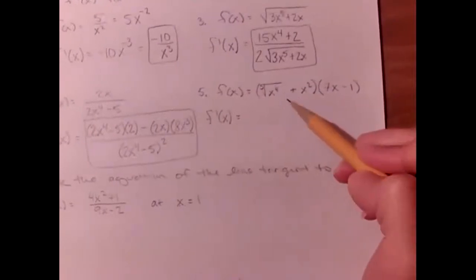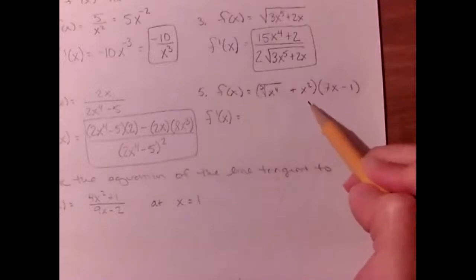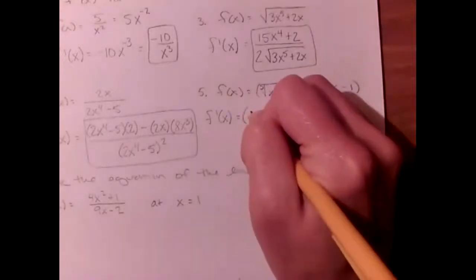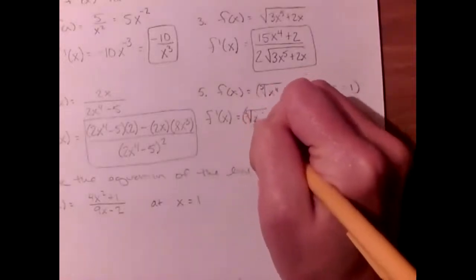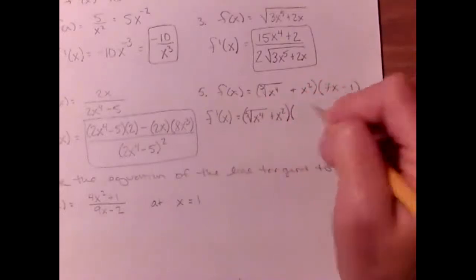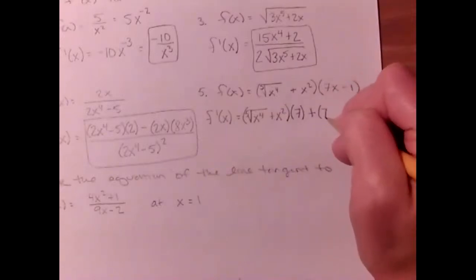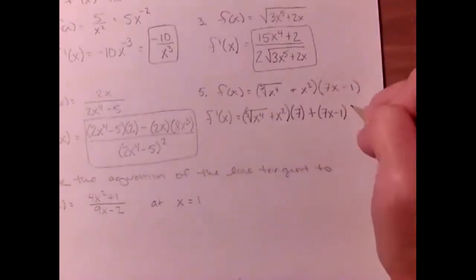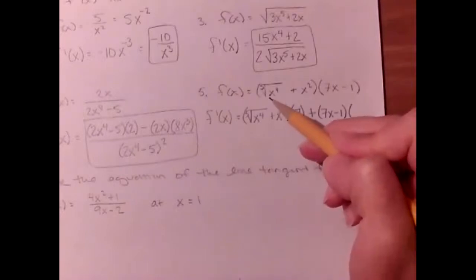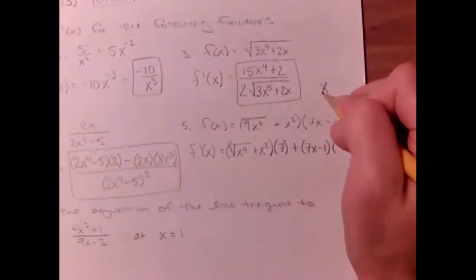All right, this one will be product rule. This is going to be the first function, and this is going to be the second function. So it will be the first thing times the derivative of the second, which would be 7, plus the second thing times derivative of the first. I'm just going to write a note to myself off to the side. This would be x to the 4/5.